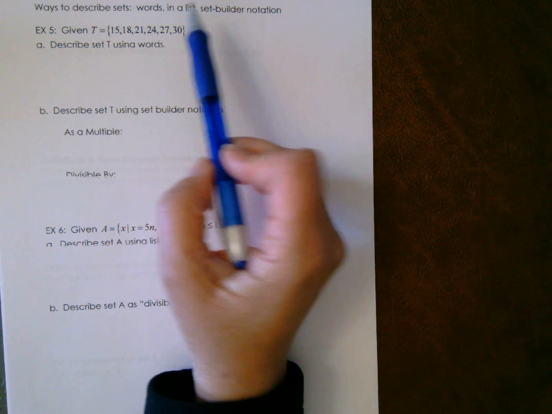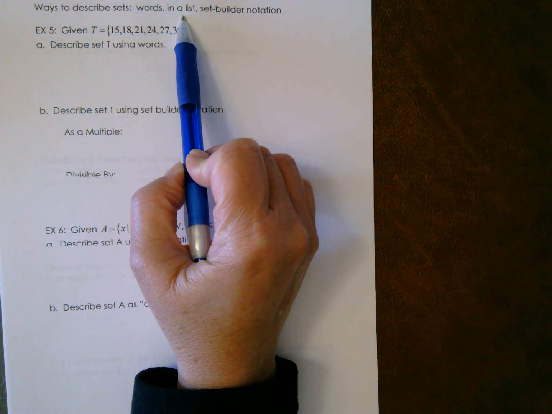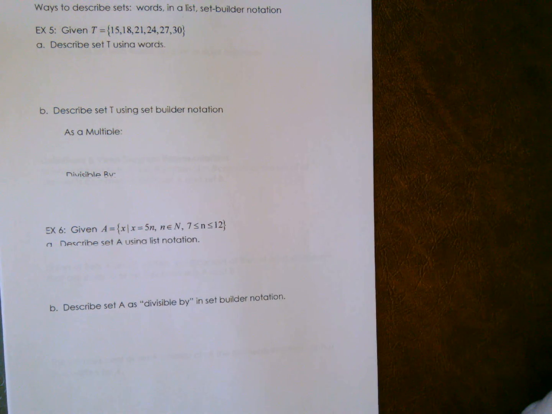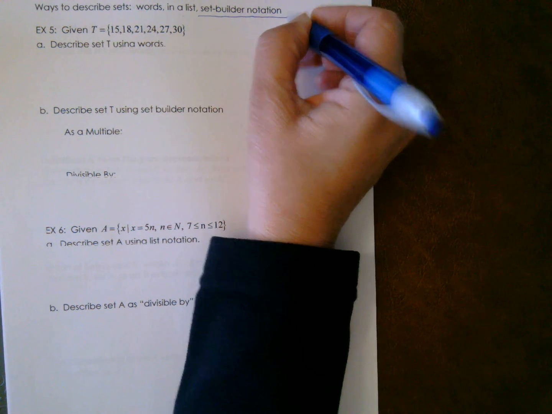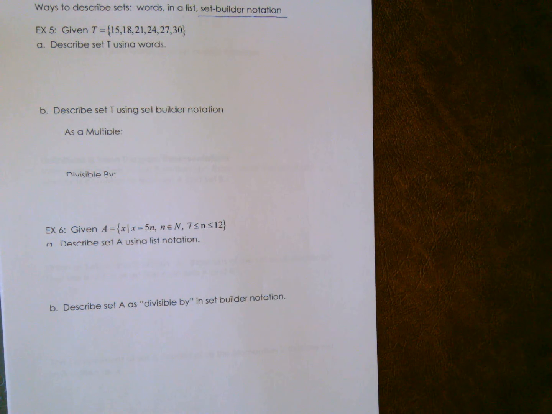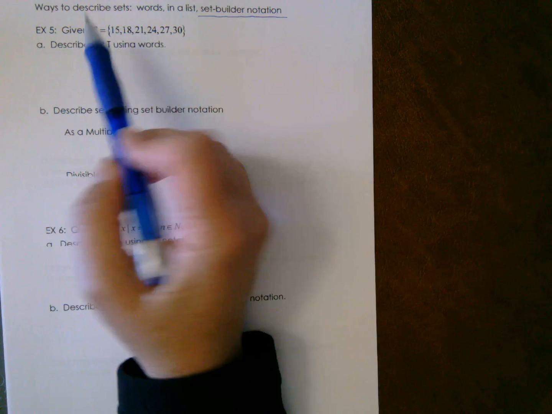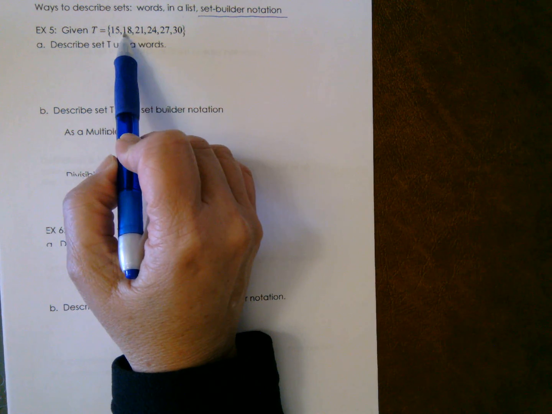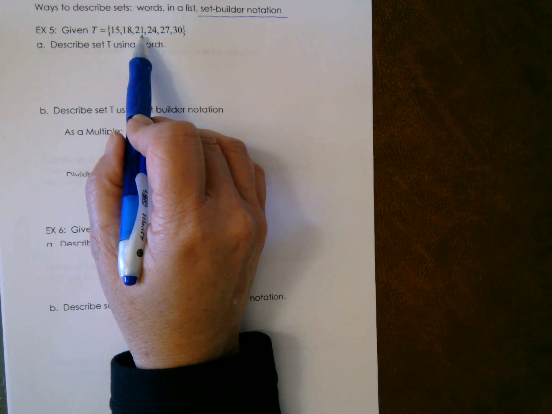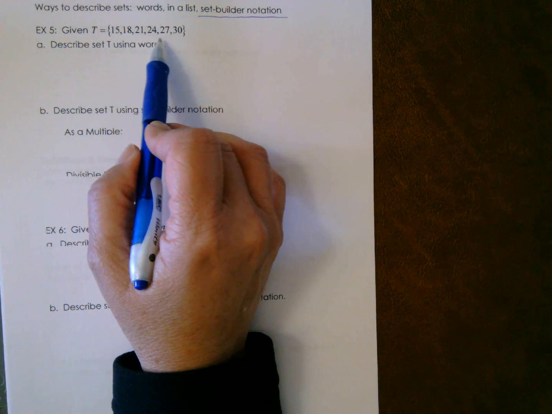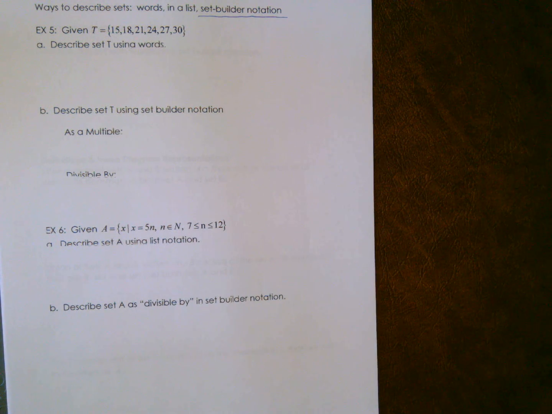We can describe a set in list notation. So I described a set in list notation in example 4. Okay, and then we could also describe a set using set builder notation, and that's what I'm going to show you now. So example 5. Given set T is 15, 18, 21, etc. So notice the numbers are going up by 3. So if the numbers are going up by 3, then they're multiples of 3.